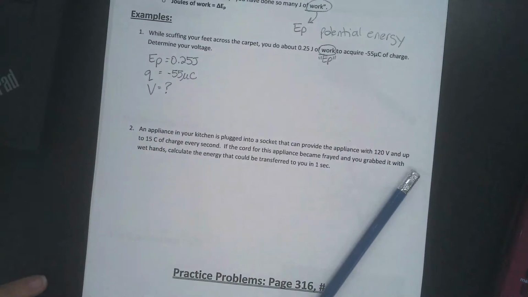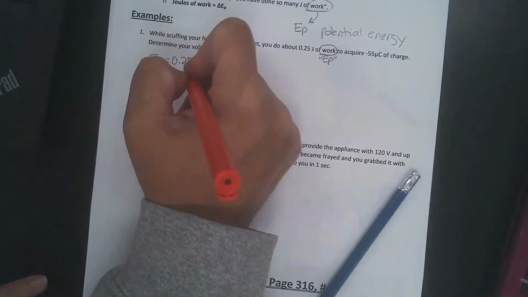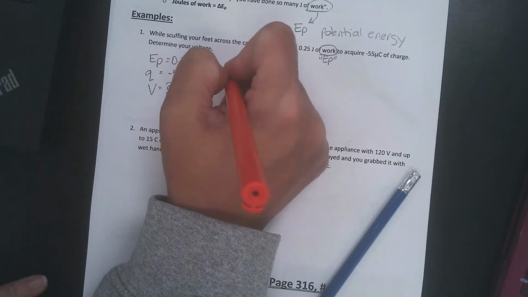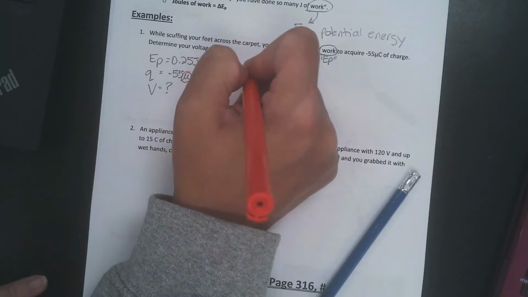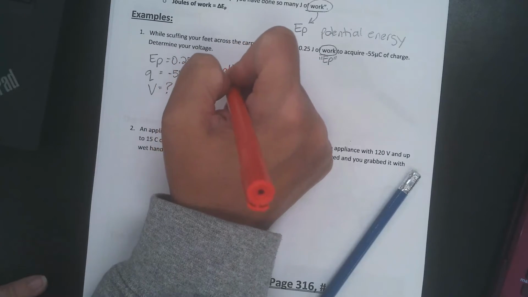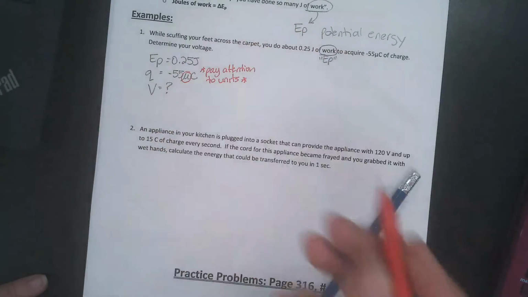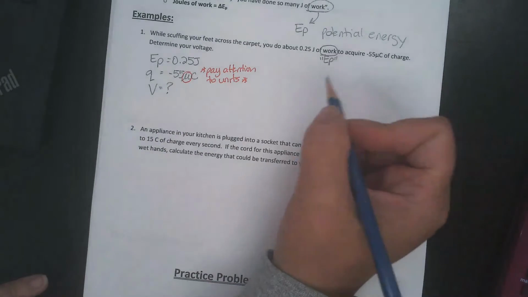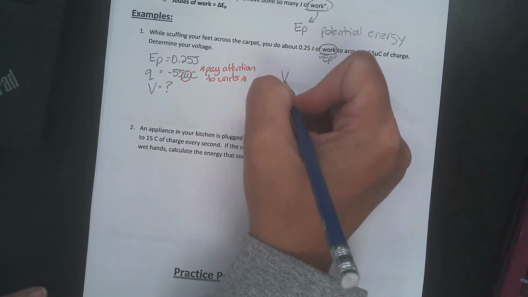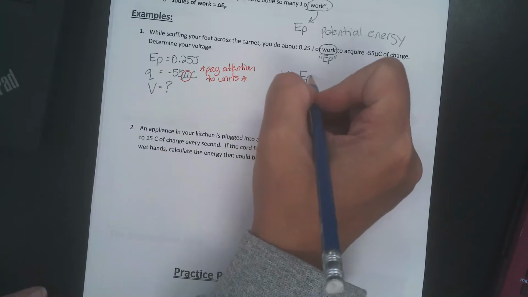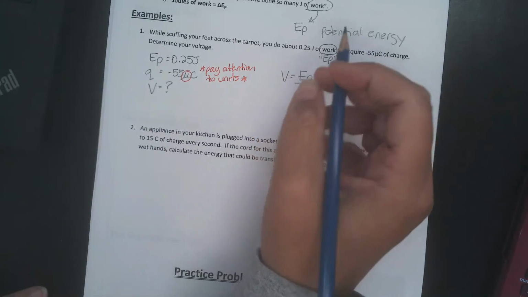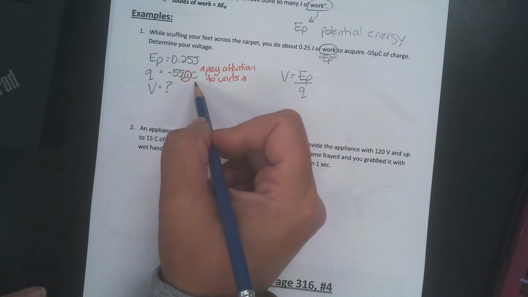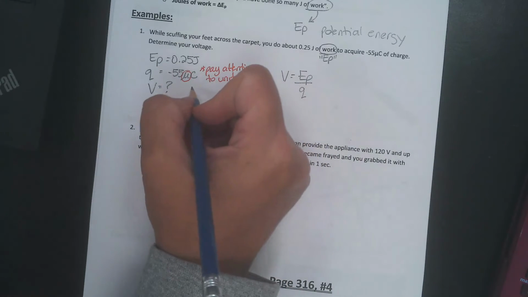Things to pay attention to: pay attention to your units. So I know that volts is found by EP per Q. So how do I change this Q from micro to a regular unit?